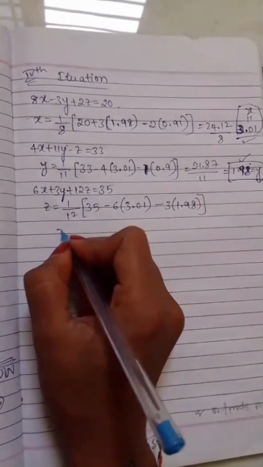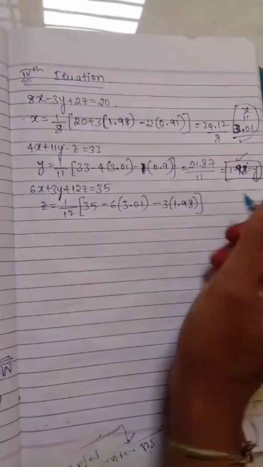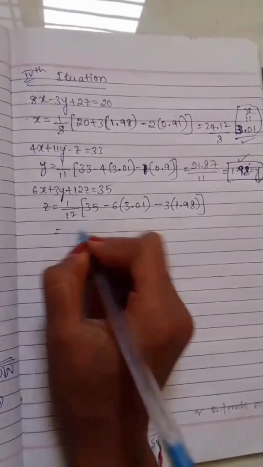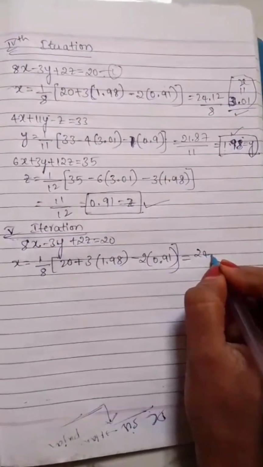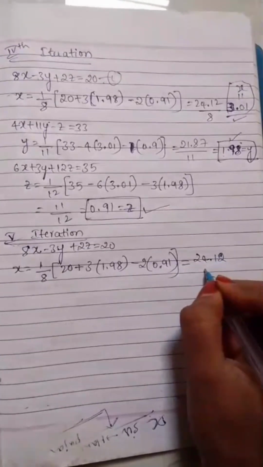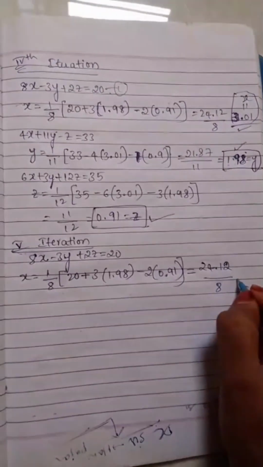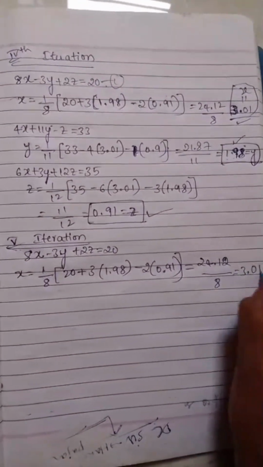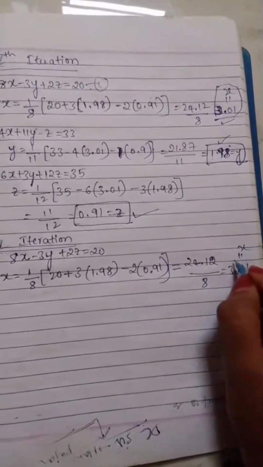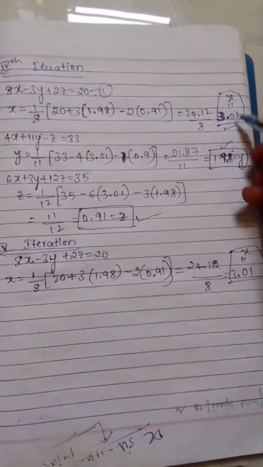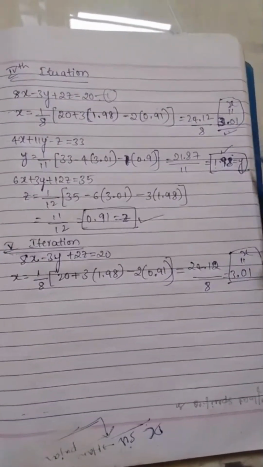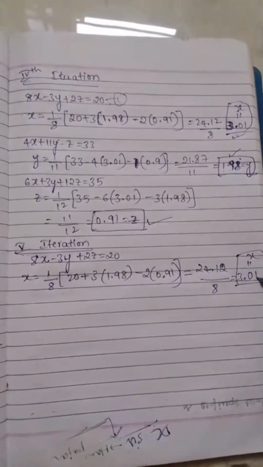Calculate this. Then I will get 24.112 divided by 8, that will be 3.01. Just see here, I got the same value for x in the previous iteration also, that is 3.01.